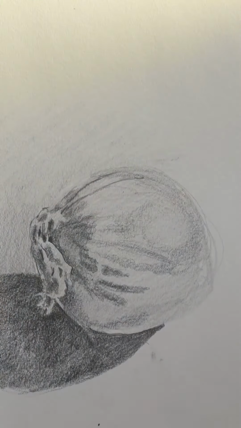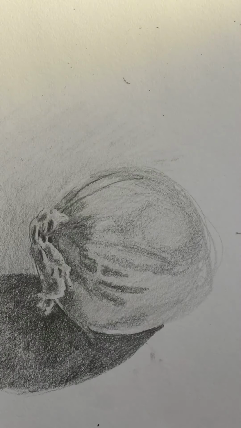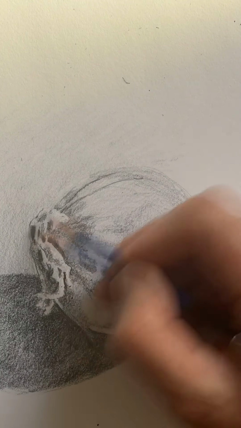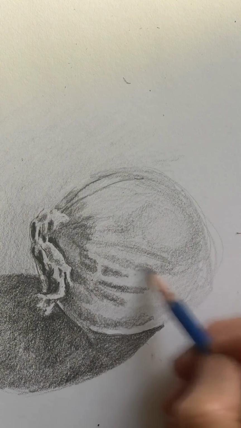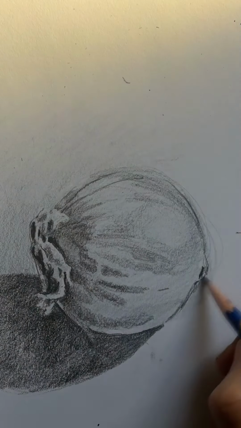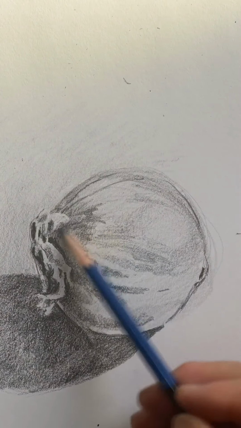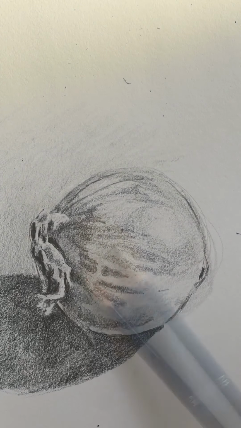And so as I got along there, I spent a lot of time looking at the object itself and looking for overall patterns in shading and trying to capture those, not just the tiny details. And that's sort of what I came up with there.